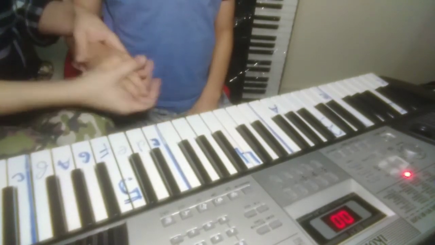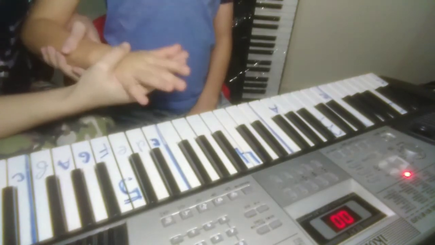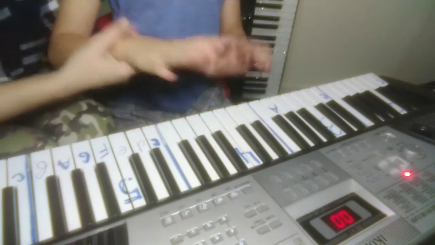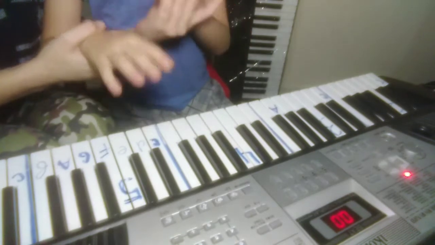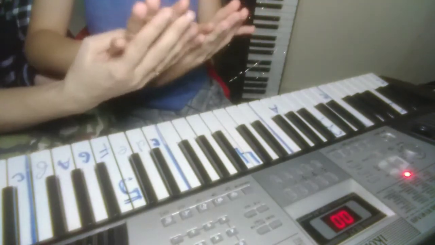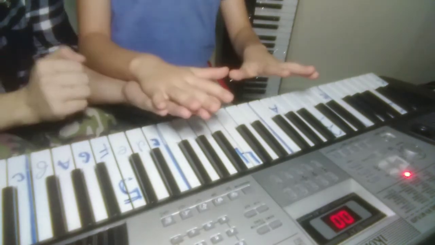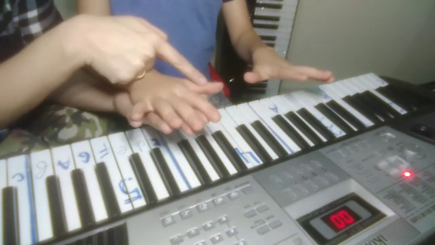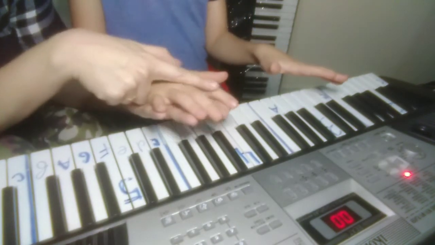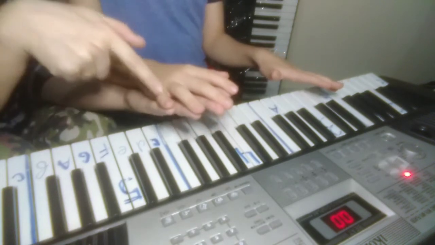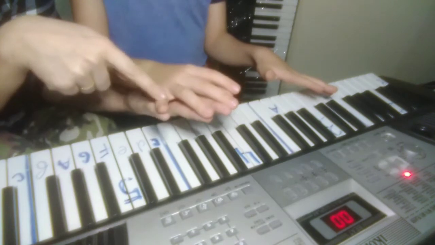So now we are going to play it with our right hand. When we play piano, we actually play both hands. Playing piano is playing with both hands, left and right. And we use all our fingers. So let's name the fingers first. Fingers have numbers. Thumb is finger 1. This finger is finger 2. Finger 3, finger 4, finger 5. Thumb is 1. Pinky is 5.